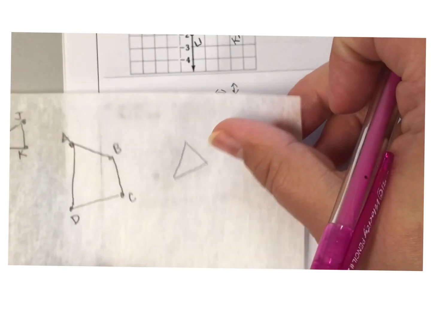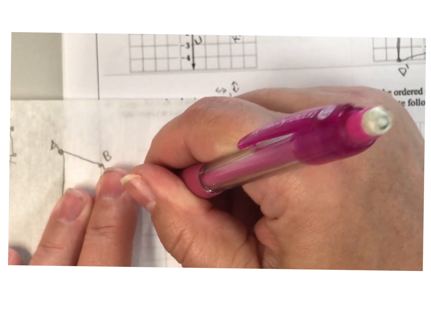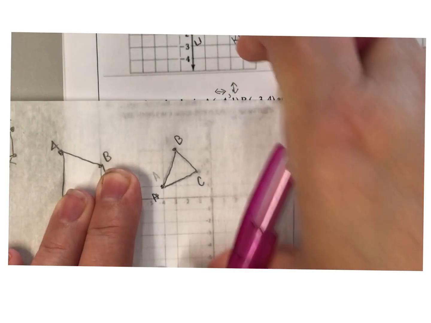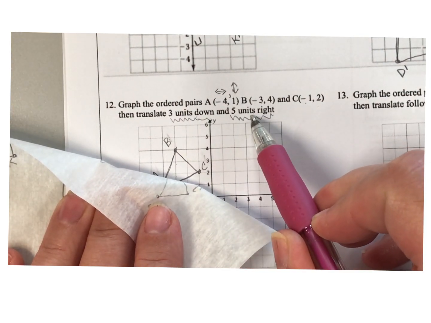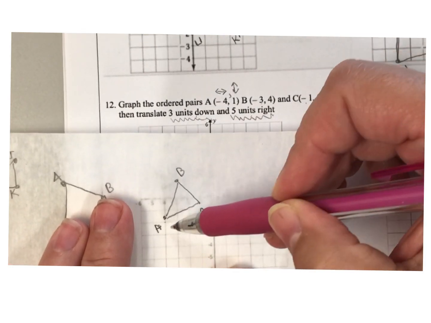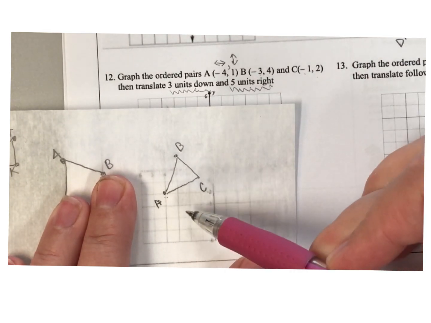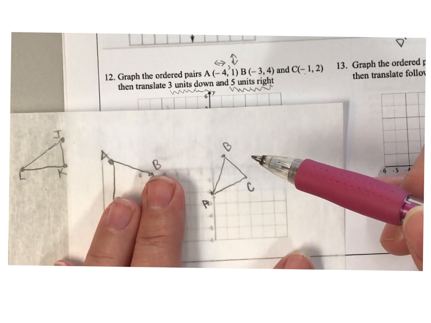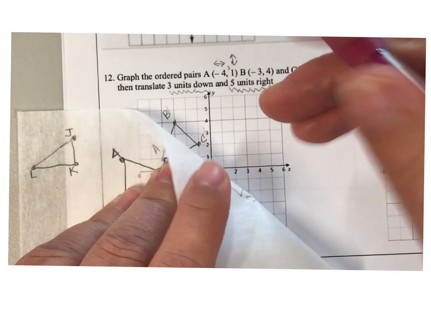So I'm actually going to trace that, and I'm going to label it as A, B, and C. Again, what are we doing with this? We're doing 3 units down, 5 units right. 3 units down, 1, 2, 3. So notice how I'm looking at the grid behind it. 5 units right, 1, 2, 3, 4, 5. Notice how I don't turn my paper. I keep it the same.